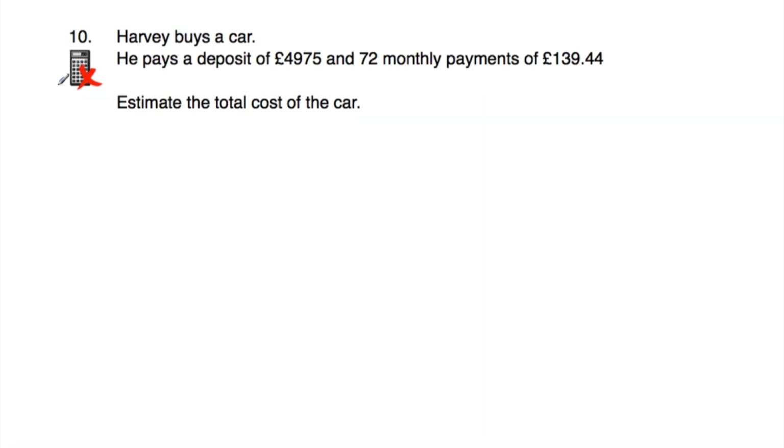Okay, let's have a look at our next question, question number 10. And question number 10 says, Harvey buys a car and he pays a deposit and then he makes 72 monthly payments of £139.44. So that is 6 years worth of monthly payments. So he pays a deposit and he pays for 6 years this amount of money each month. And we've been asked to estimate the total cost of the car.